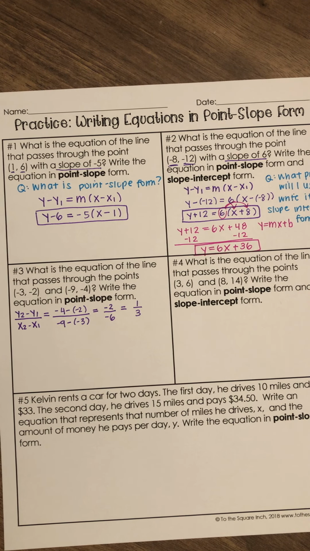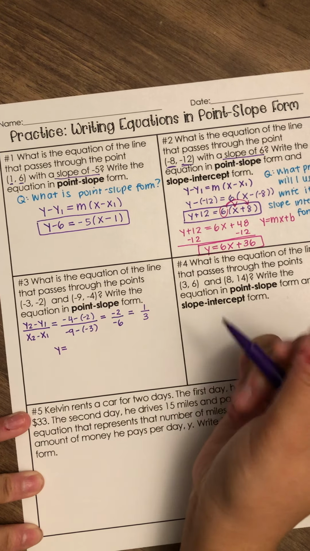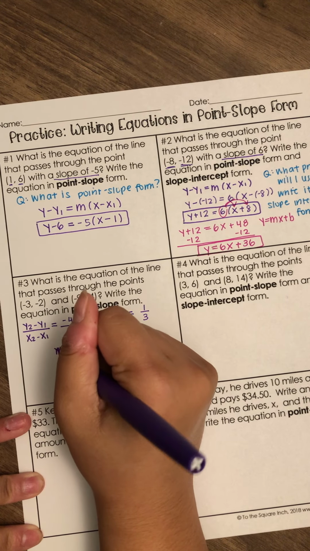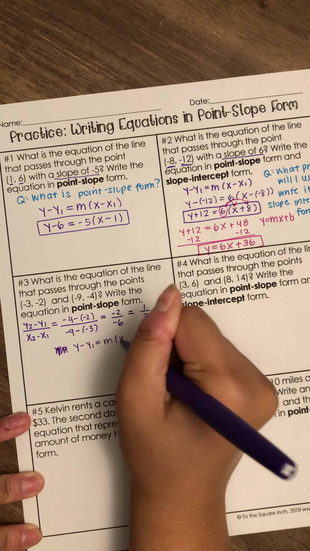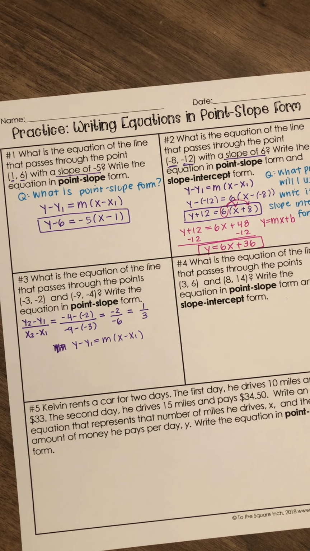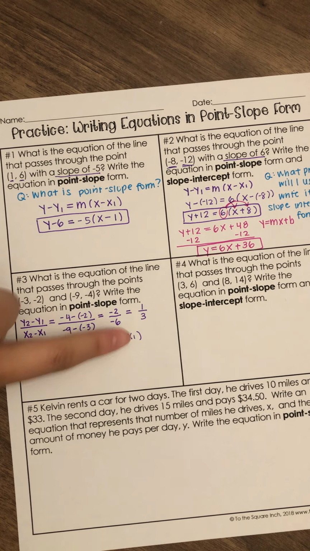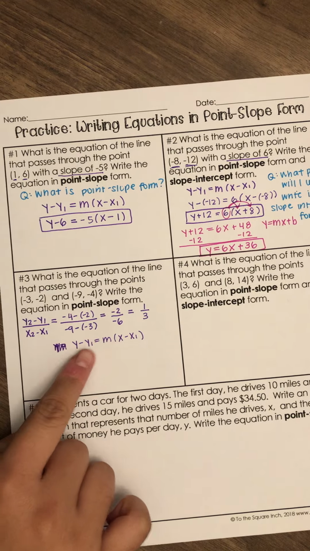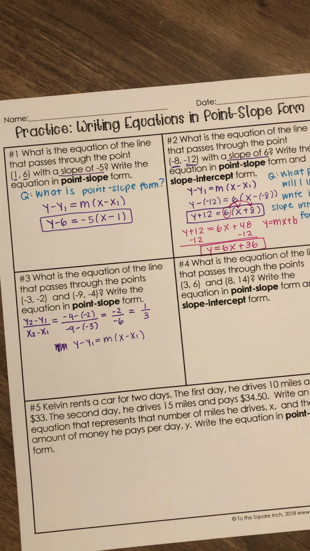Again, I now have all of the pieces to plug into my point slope form. And your next question is, remember I want to plug in the coordinates of the points given for my y coordinate and my x coordinate. And I'm given 2 points.